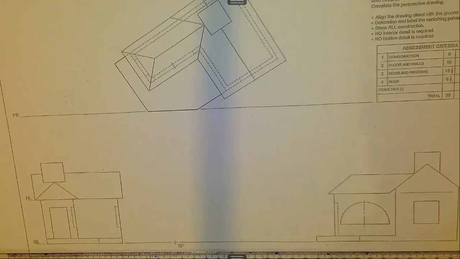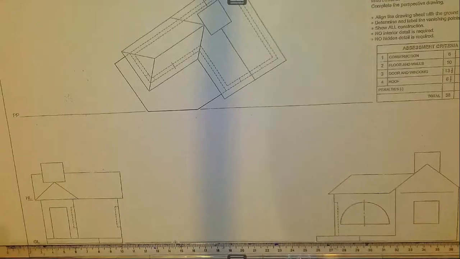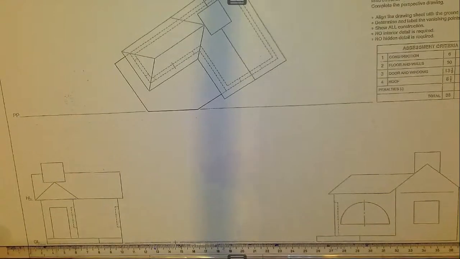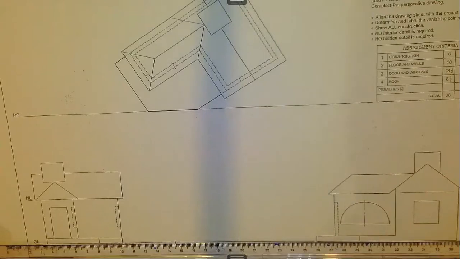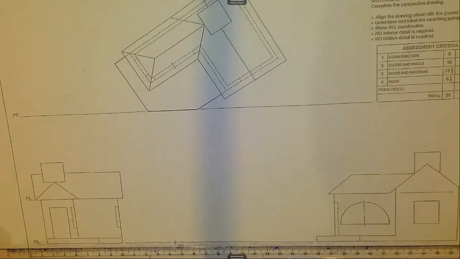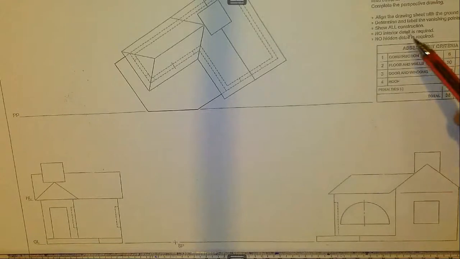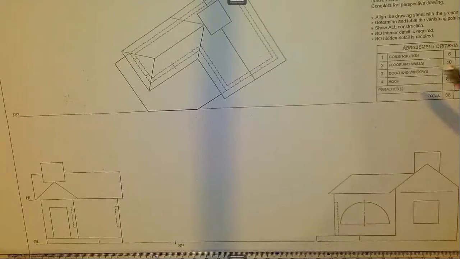Right, what are the instructions? Complete the perspective drawing, align the drawing paper with the ground line. Right, so we have already done that, the alignment with the ground line. Determine and label the vanishing points. We shall look at that. And no interior detail is required. No hidden detail is required. Okay. Now, like we did yesterday, because I want you to link what we did yesterday with what we are going to do today.